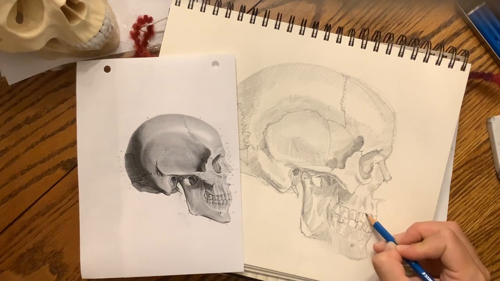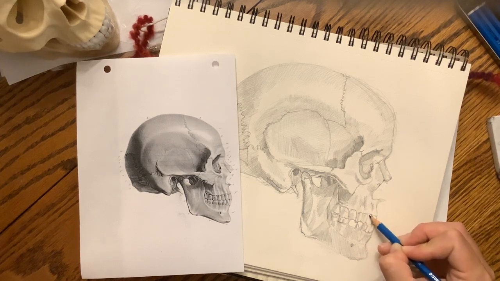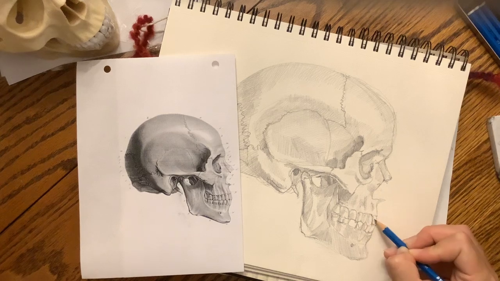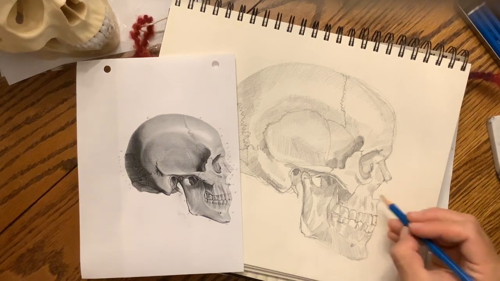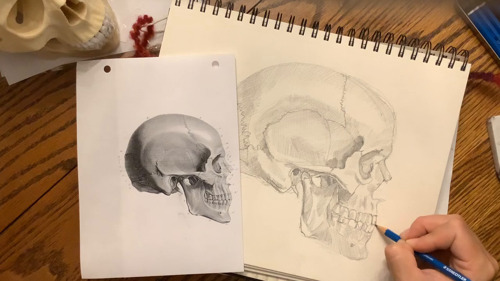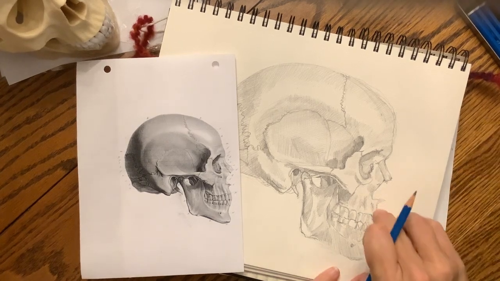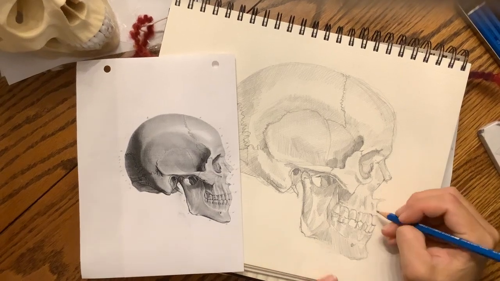And I just want to get a general sense in here. I mean, we could spend 45 hours on this drawing, but we're not going to do that. I just want a general amount of dimension from shading. It's gotten a little too dark.